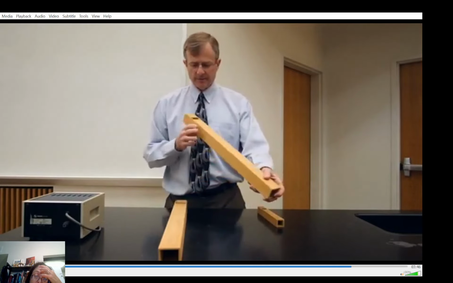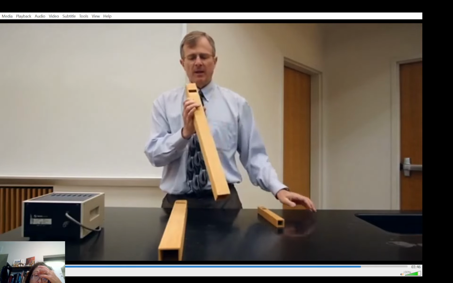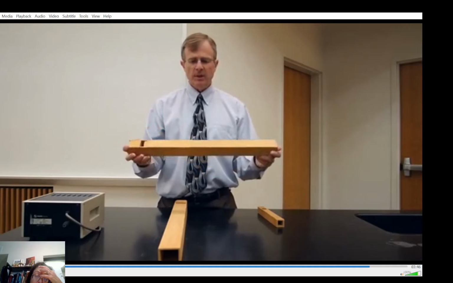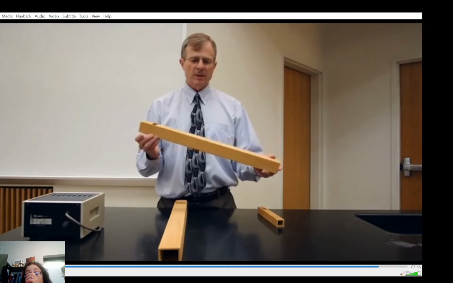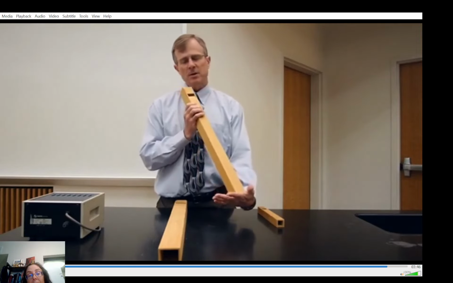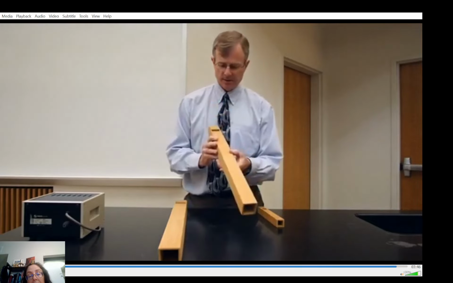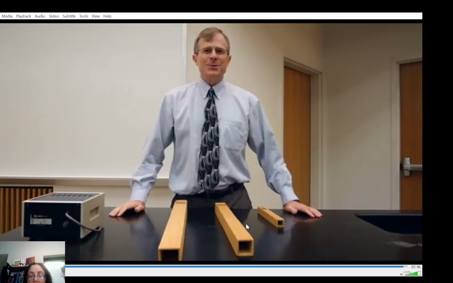That is the reason why a clarinet sounds lower than a flute does. Flute and clarinet both have about the same length. The flute is open on both ends, but the clarinet, the mouthpiece end, is effectively closed. And so the lowest notes you can produce on a clarinet are much lower than the notes that you can produce on a flute. We will talk about flute and clarinet next lecture.